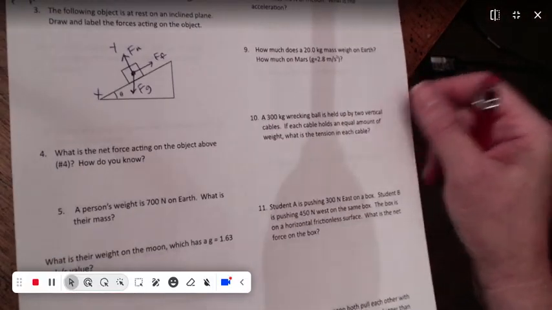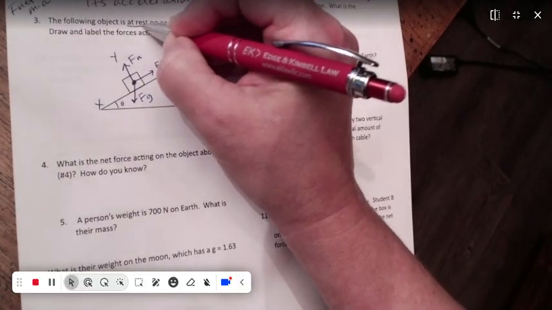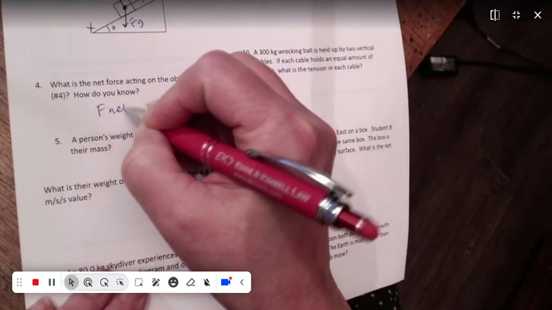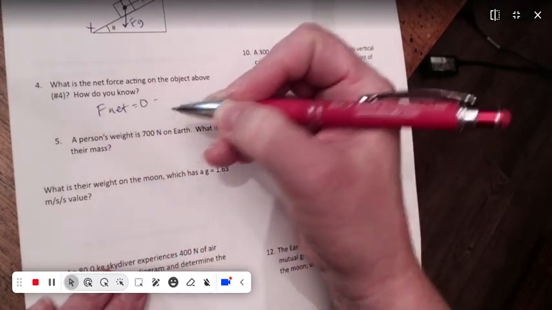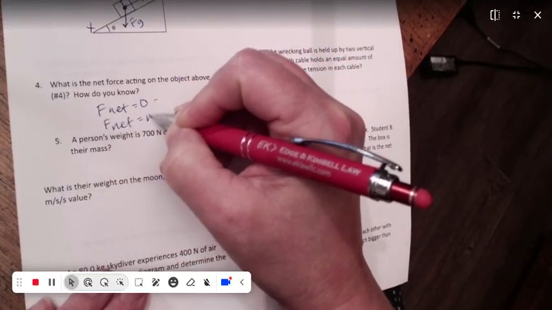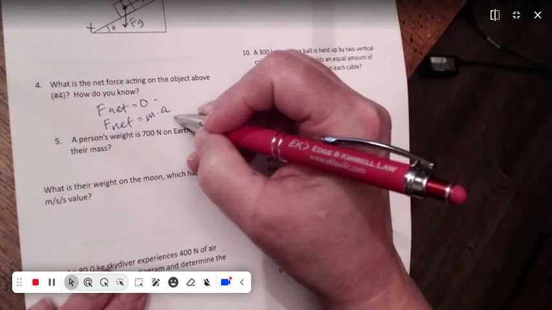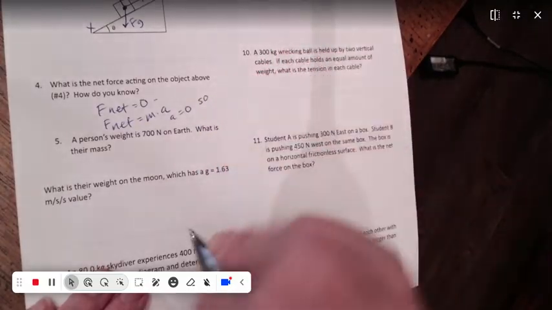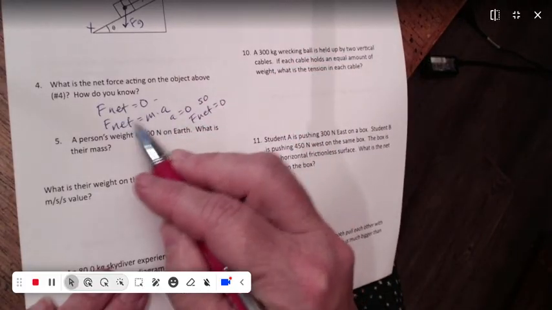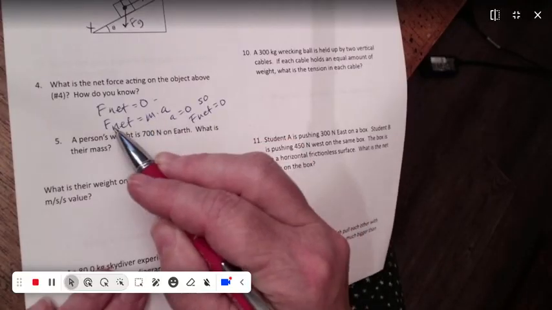So what's the net force acting on the object, and how do you know? It says this object is at rest. Okay, so that means that net force is going to be 0. And I know that because of Newton's second law. The object is at rest, which means it's not accelerating. And so that means F net also has to equal 0 because of math. I mean, if this is 0, 0 times some number for the mass is still going to give me 0.